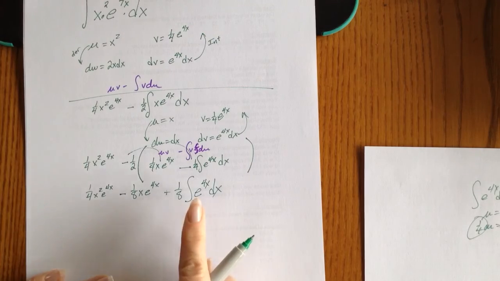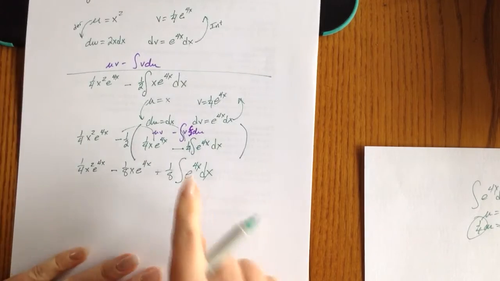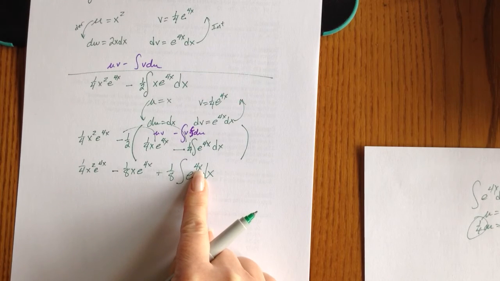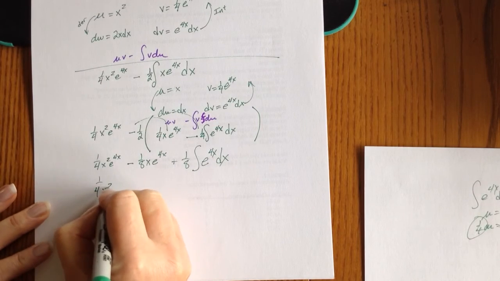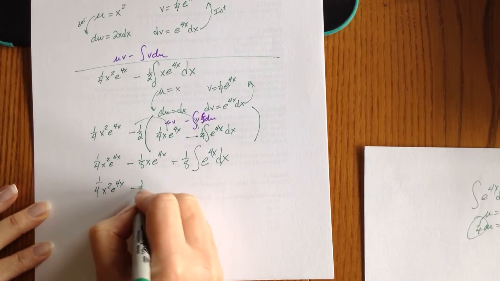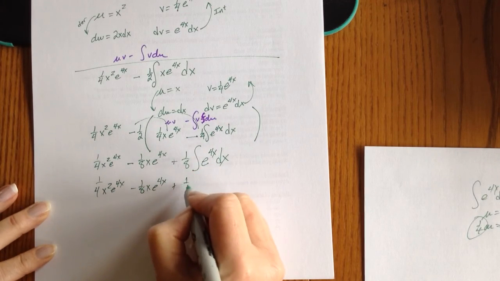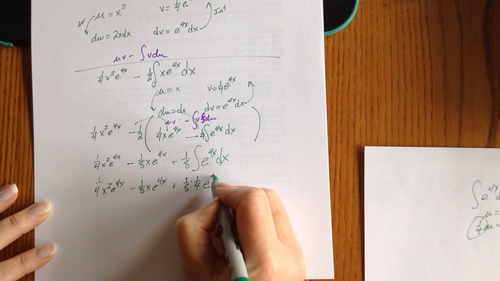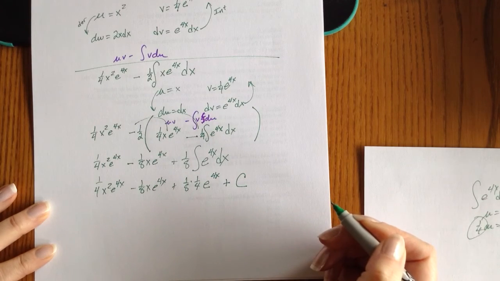One more time, we need to integrate e to the 4x dx. We've done it here, we've done it here, we do it again here. Another teeny tiny little u du gives us another factor of 1/4 in this term. So when we integrate, we get 1/8 scalar from the u du, another 1/4 e to the 4x, and finally plus c.